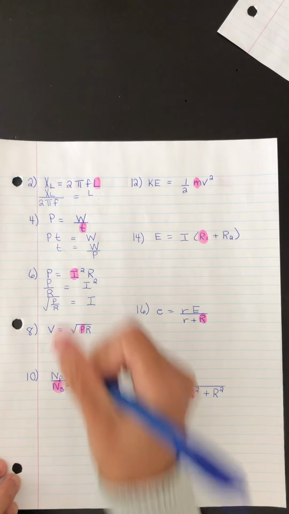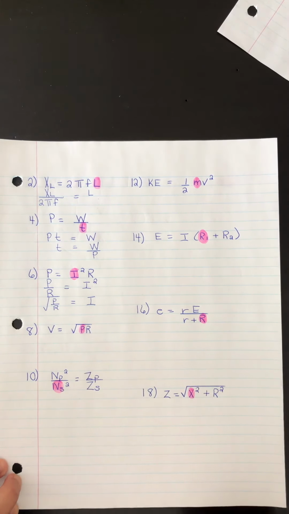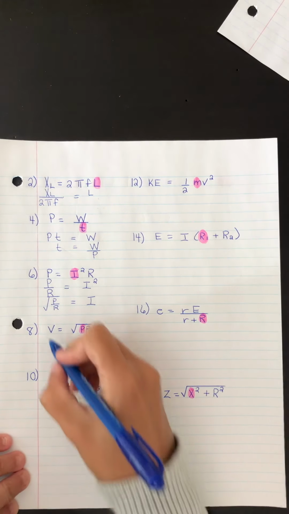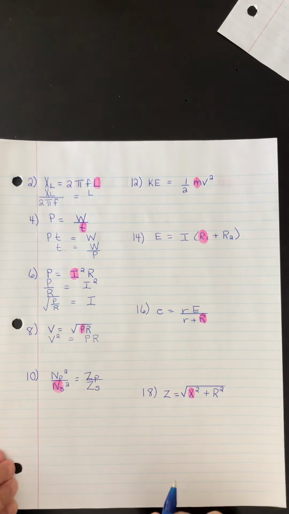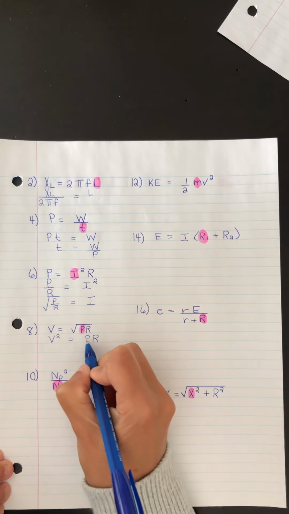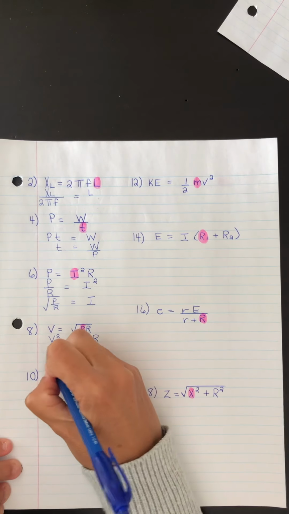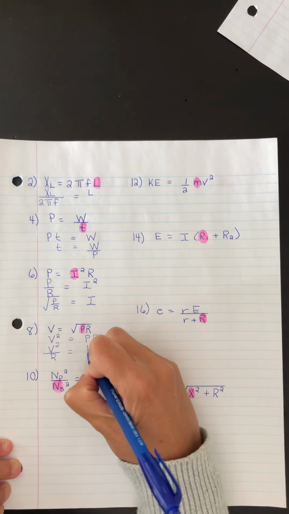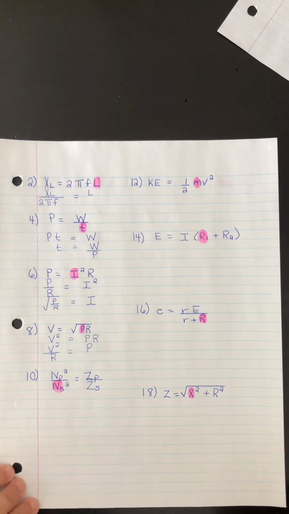Here's question 8. We're going to solve for P. It happens to be under the square root sign. So first we have to eliminate that square root sign. That's done by squaring. So both sides are squared. Now to get P by itself, we do the opposite operation. So instead of the multiplication on the other side, we will use division. And we get this formula for power. Power is V squared over R.